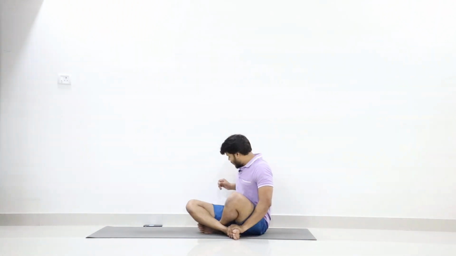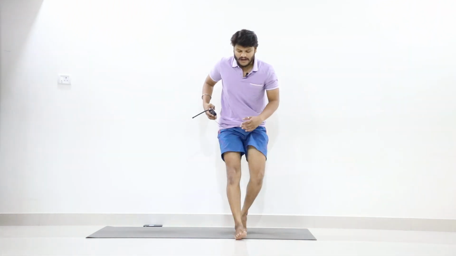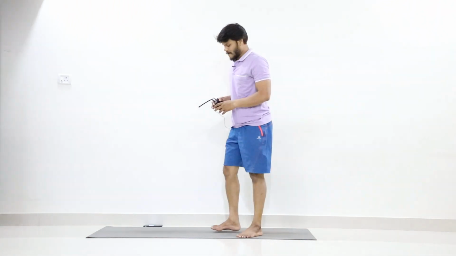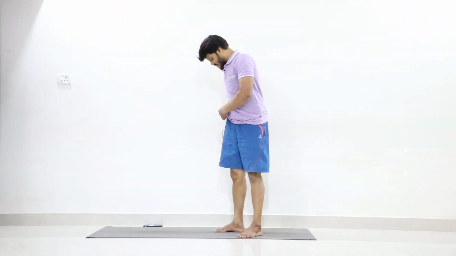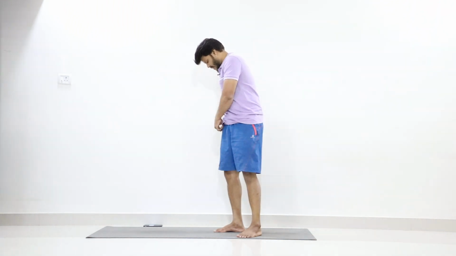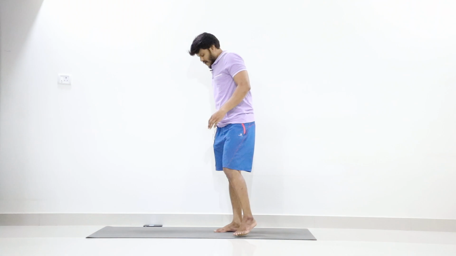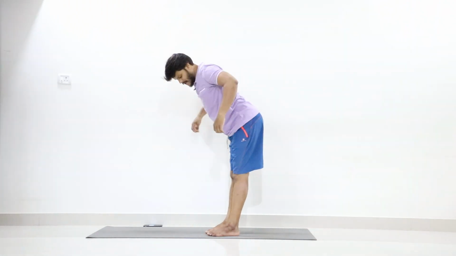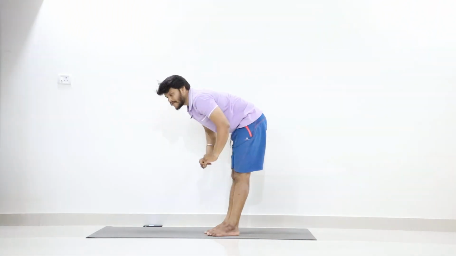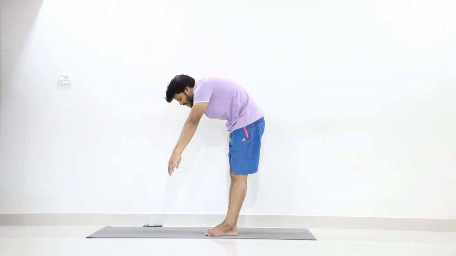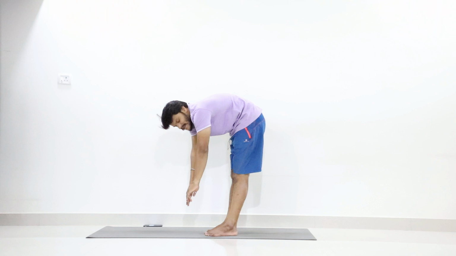And one more thing, we will be doing the hamstring stretch practices regularly. The reason is that in Suryanamaskara, if your hamstrings don't support you when you are doing Hastapadasana, especially, you should use the flexibility of the hamstrings to do this posture. But usually we hunch the back and do Hastapadasana in this way.